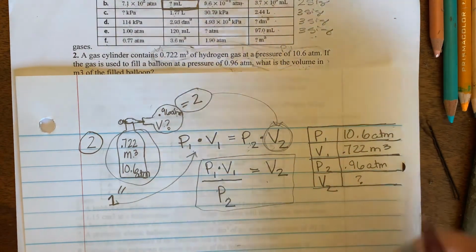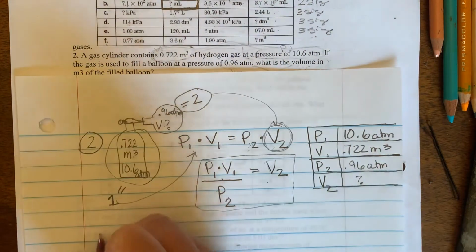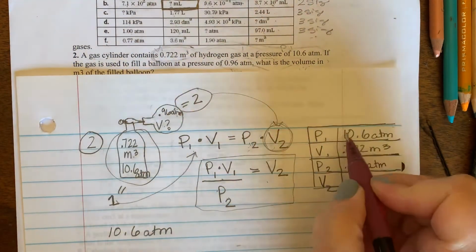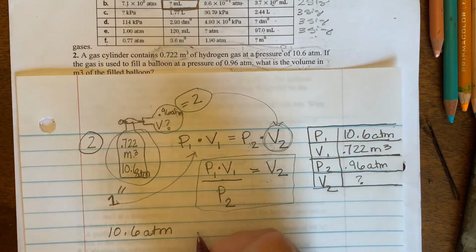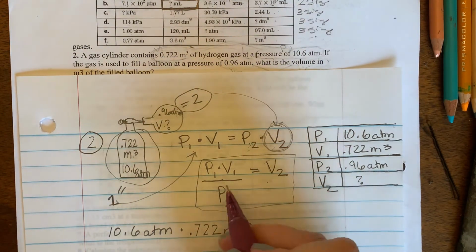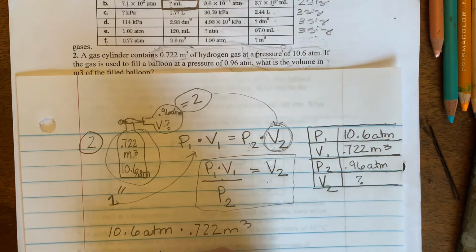So I'll go to 10.6 atmospheres, right, because that's P1. And V1 is 0.722 meters cubed. And then I'm going to divide that by P2, which is 0.96 atmospheres.